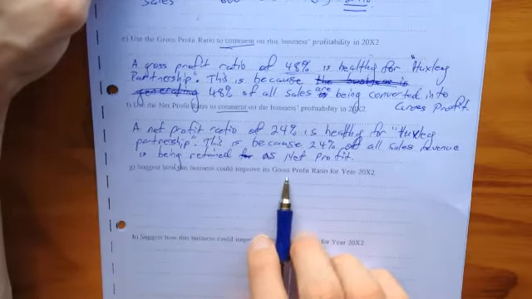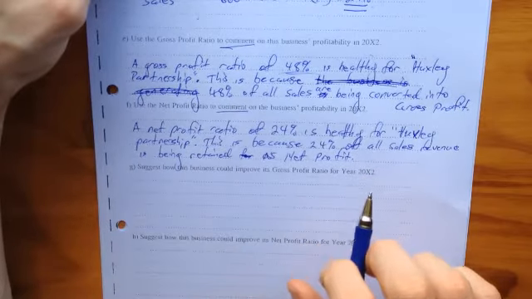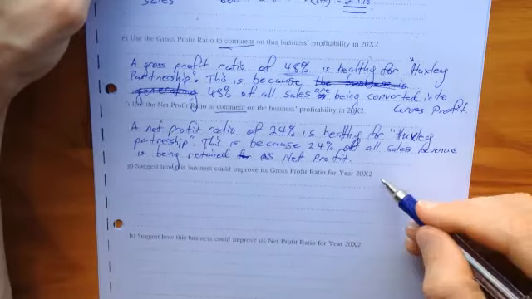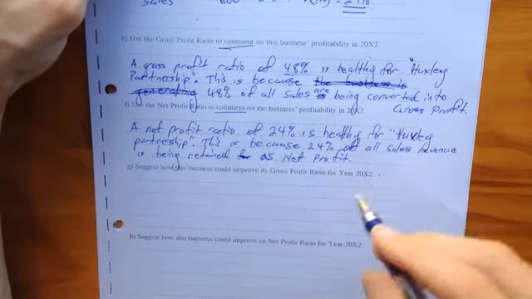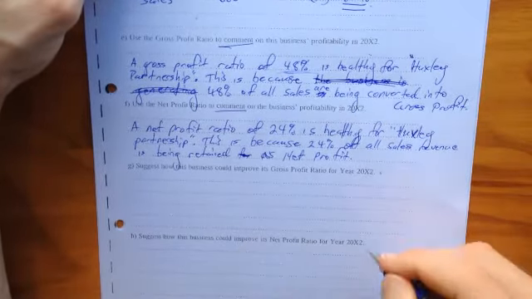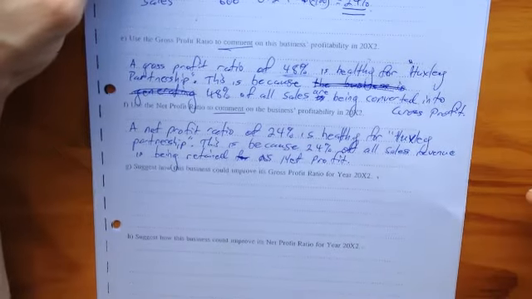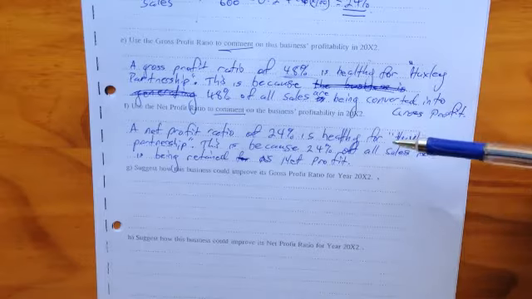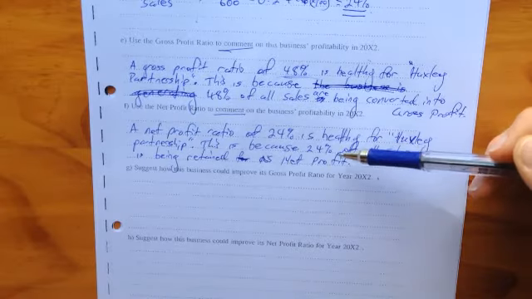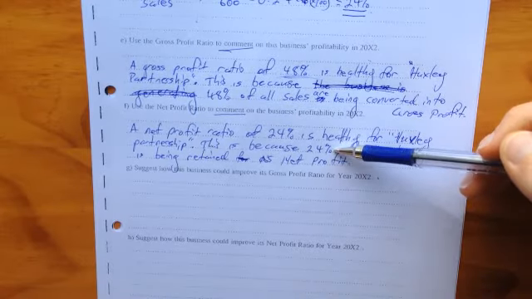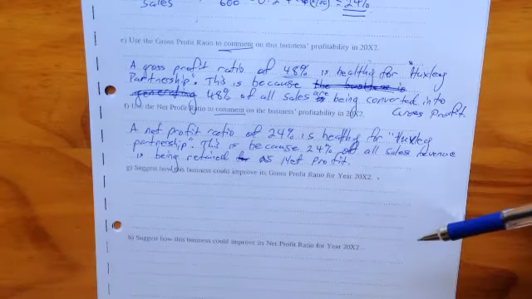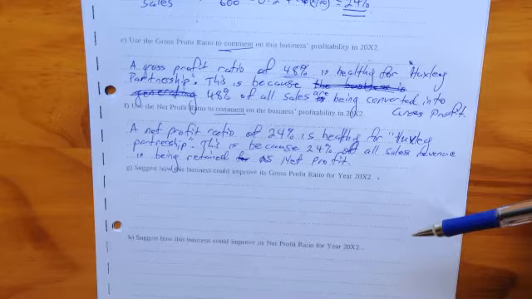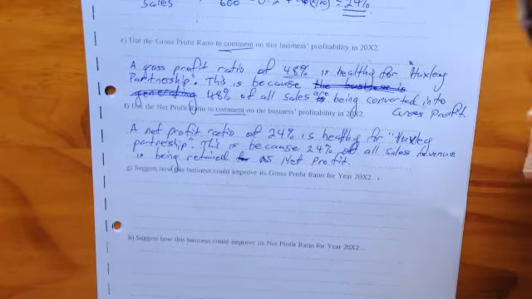Suggest how this business could improve its gross profit ratio for 20x2. That's where we get to the strategies chapter. So I'm going to leave that for now. Suggest how this business could improve net profit ratio. I'm going to actually leave that for now. I am just going to say one more thing though before I finish, which is if you really want to find out if 24% is good or 48% is good for gross profit, the best thing to do is look at the previous year's figures.